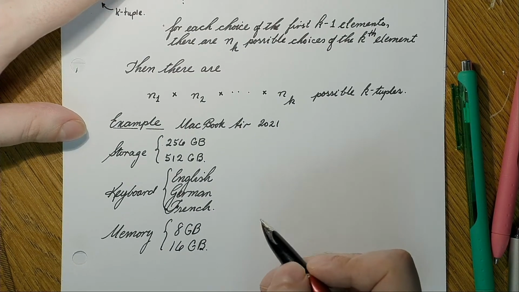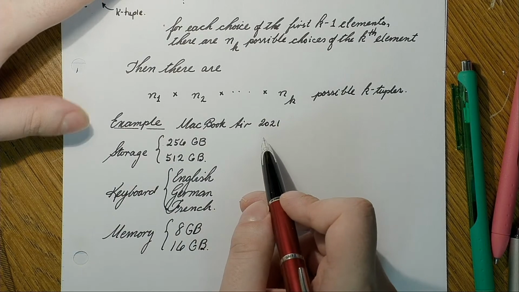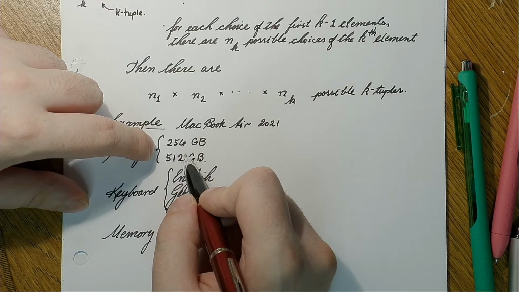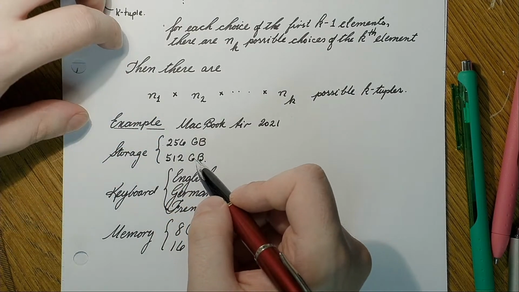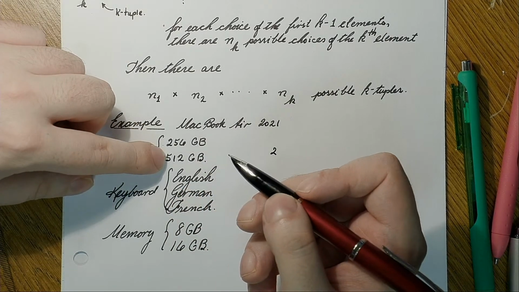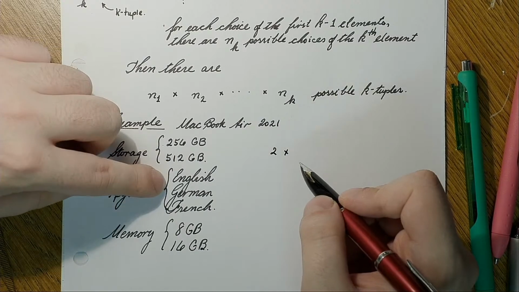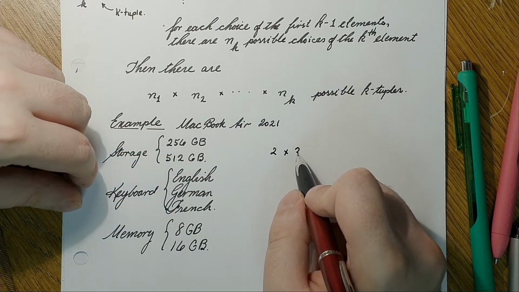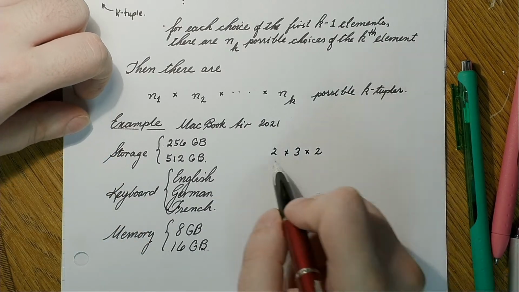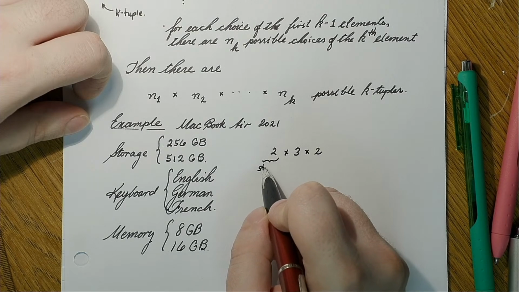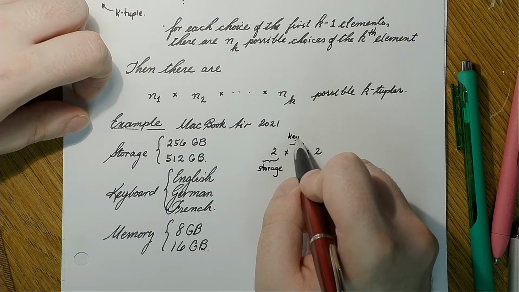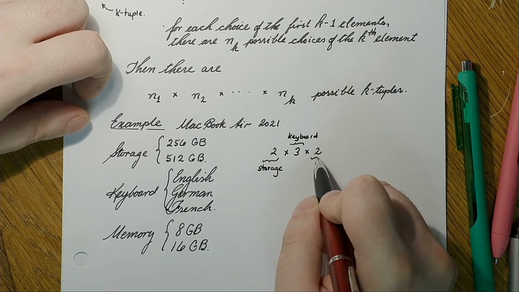So if I extend that example we were using with the MacBook Air 2021, again, there's 2 options for the storage. I could pick the 256 or the 512, so there's 2 options for this. There's 3 options for the keyboard. And next, there's 2 options for the memory. So there's our storage, over here is the keyboard, so the number of choices, and over here was the memory.